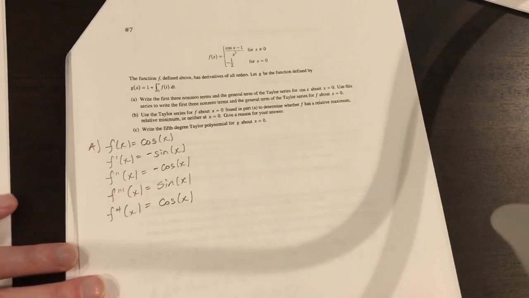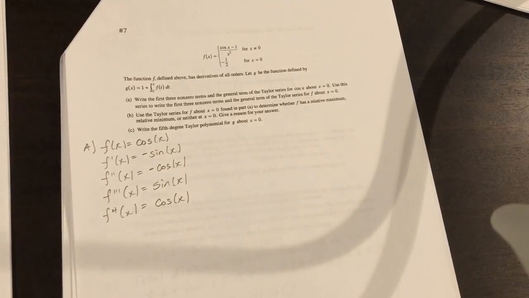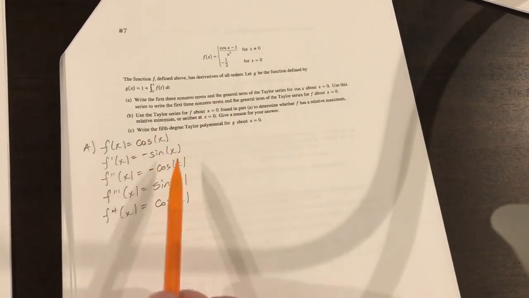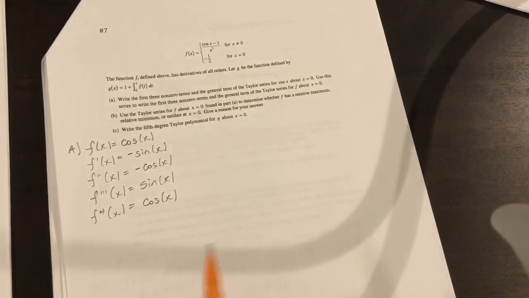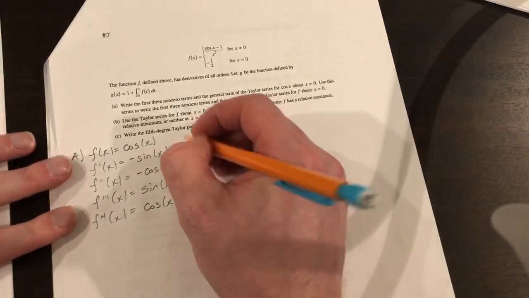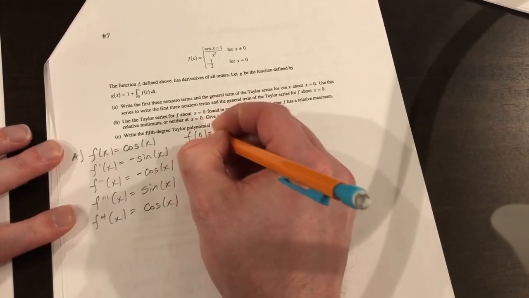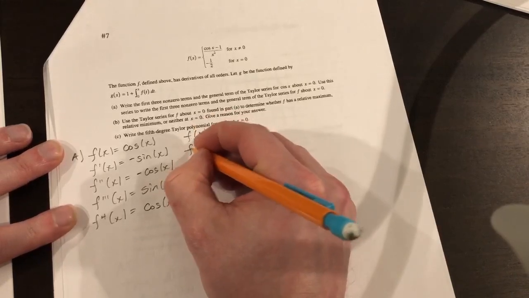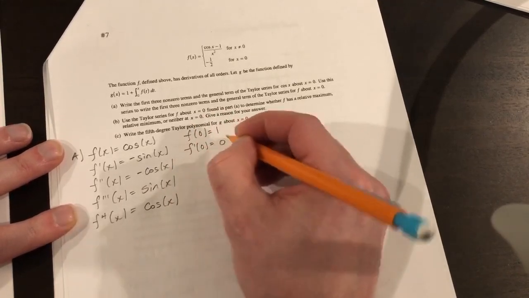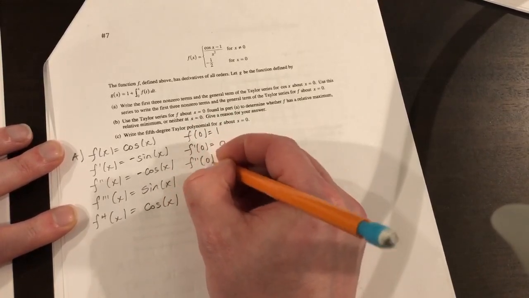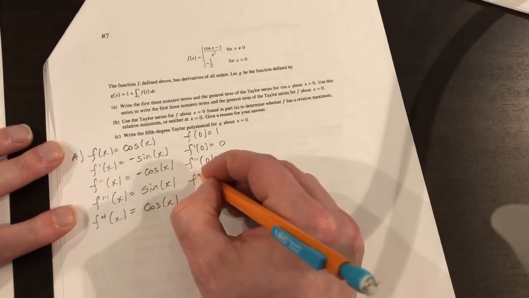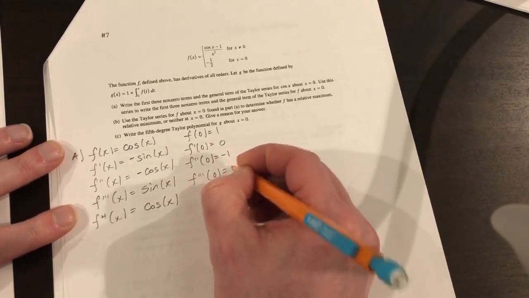Now it says you want the first three non-zero terms, so I stopped there because cosine of 0 is 1, sine of 0 is going to be 0. Okay, so when I go to do my terms, it's going to alternate.